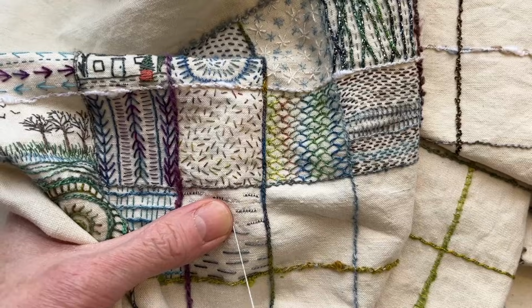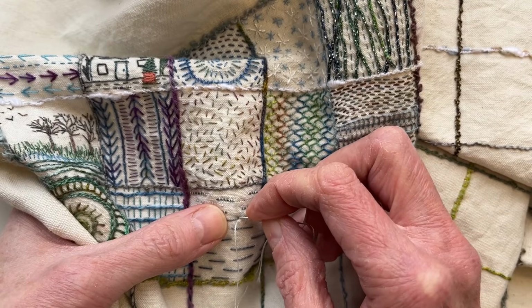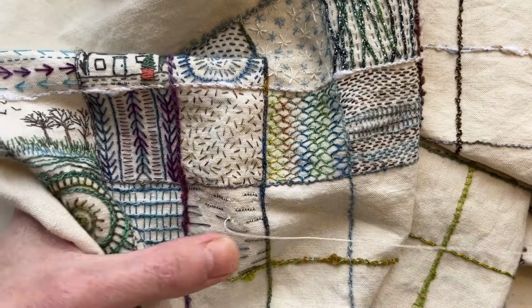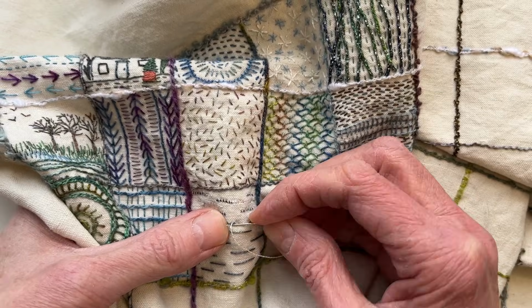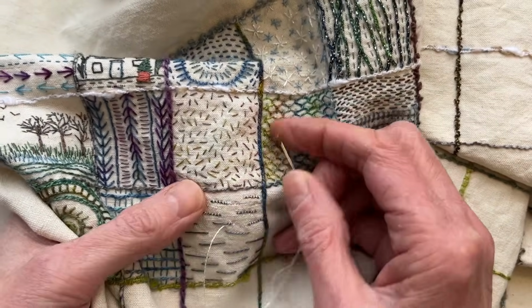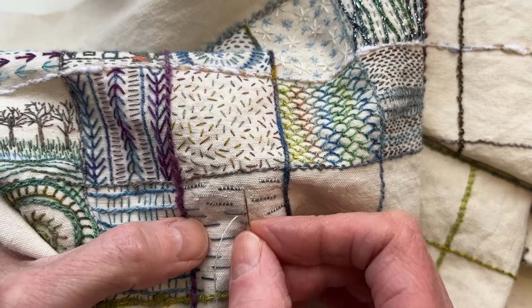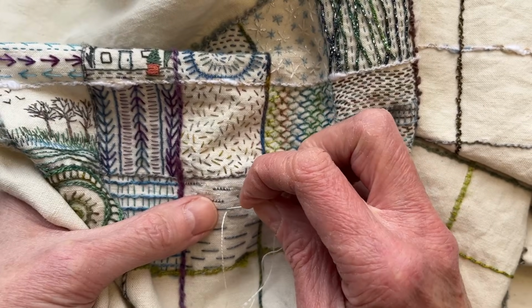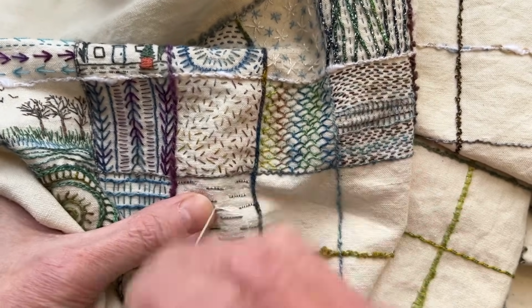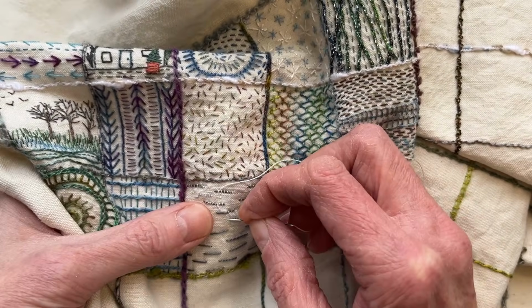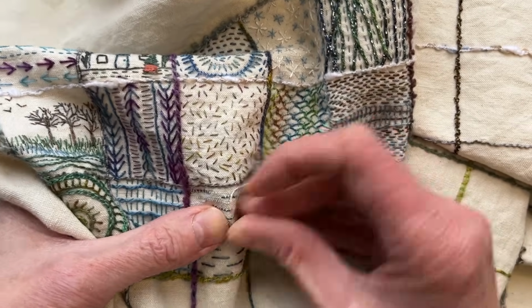I'm finding these little white stitches look better if I extend them slightly beyond the grey line. You can see I've done that there. You can probably not see it on the camera, but I can see it. It's very subtle.